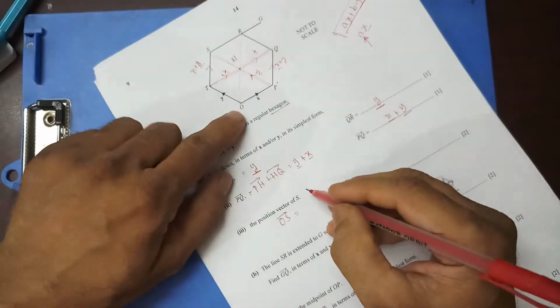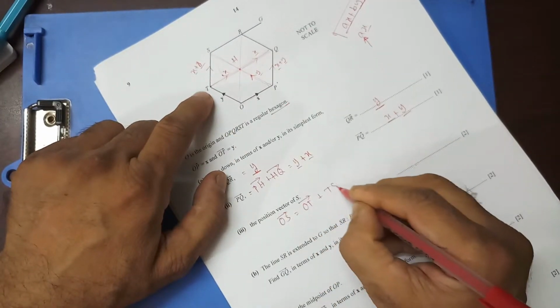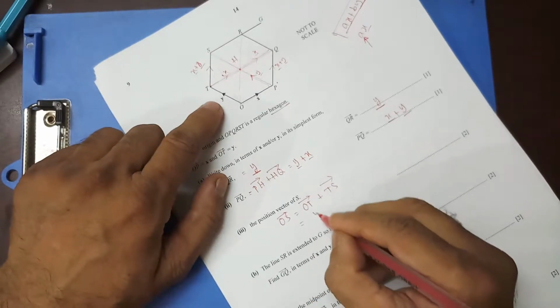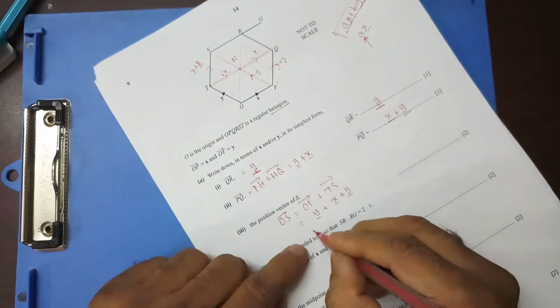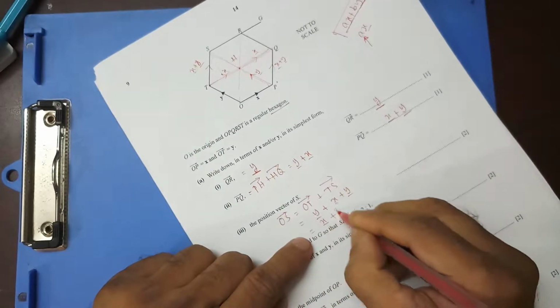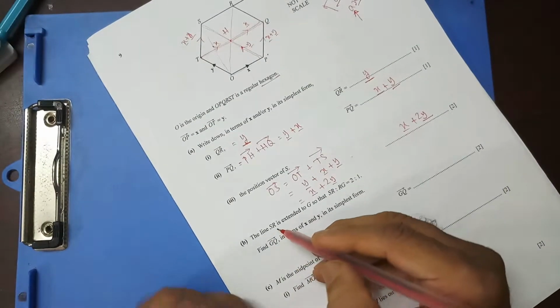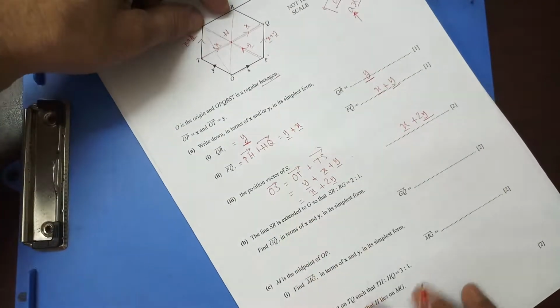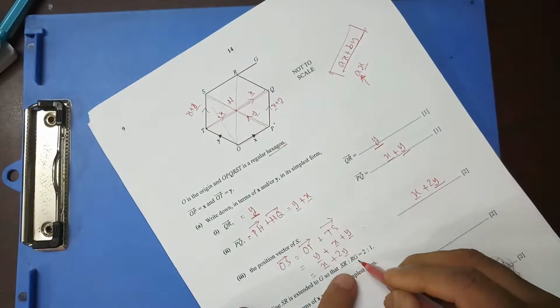So OS is going to be OT plus TS, and OT is y plus this is going to be x plus y. So that can be written as x plus 2y. So x plus 2y.